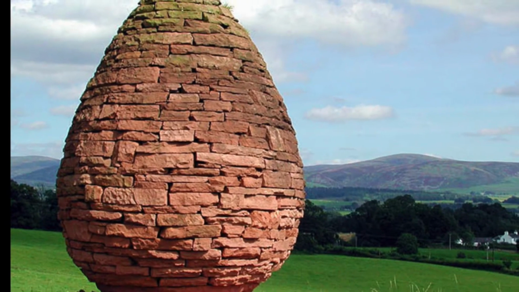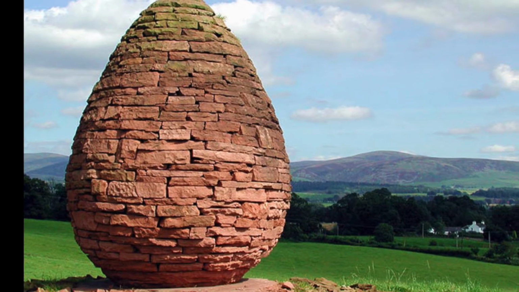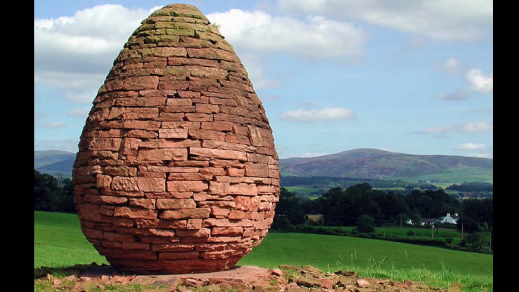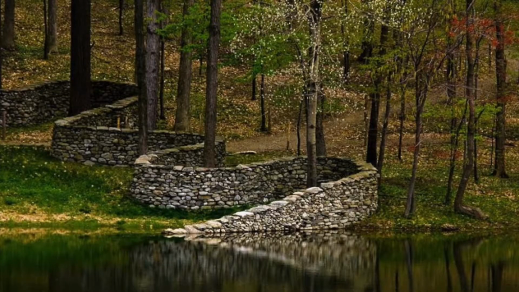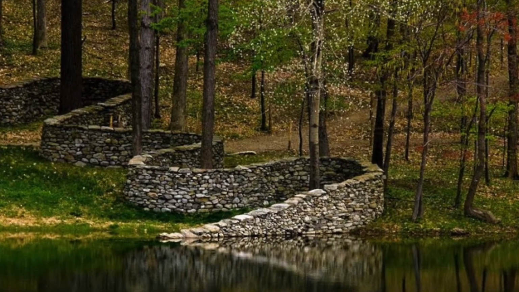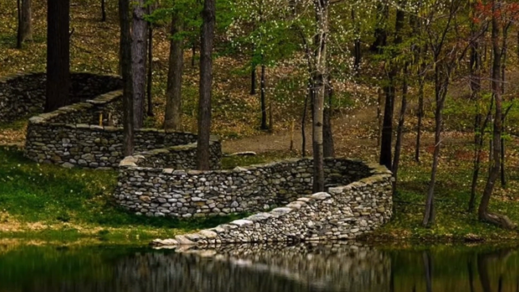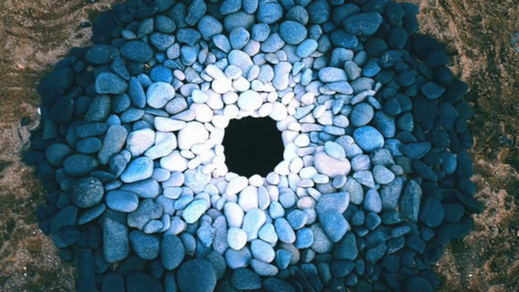Some of his sculptures are more permanent, especially the ones made of stone, such as this stone egg and this zigzagging stone wall that leads right into a river. Many of his sculptures involve a dark circle or hole at the center, such as this rock circle.